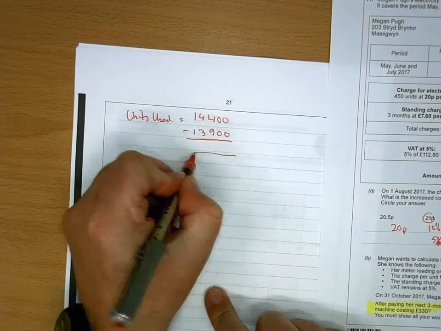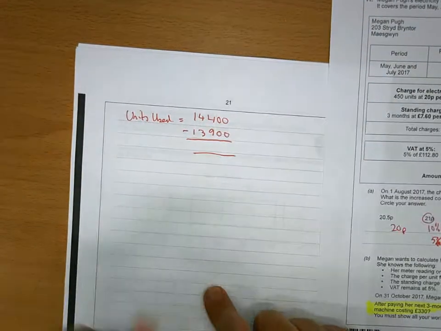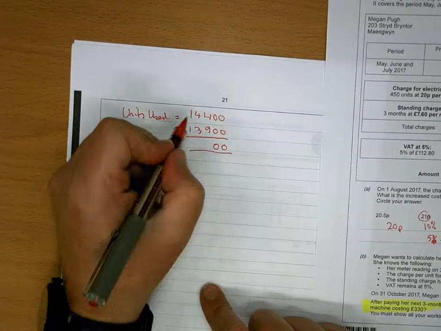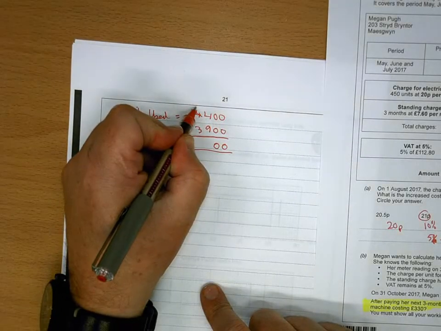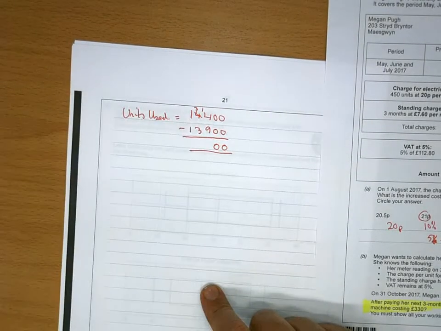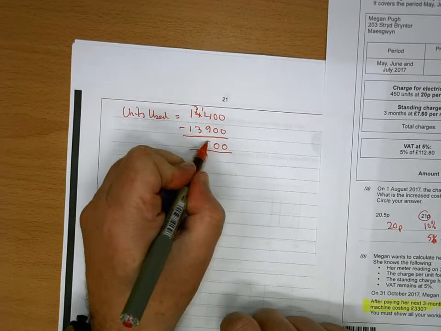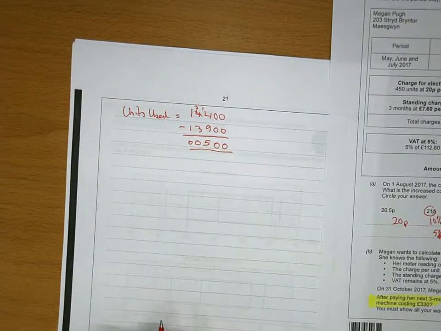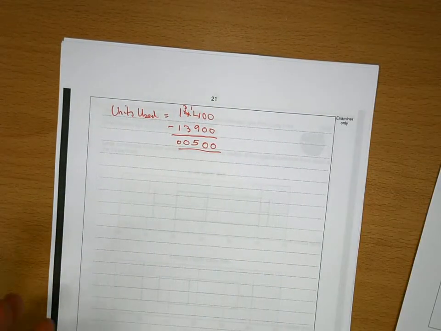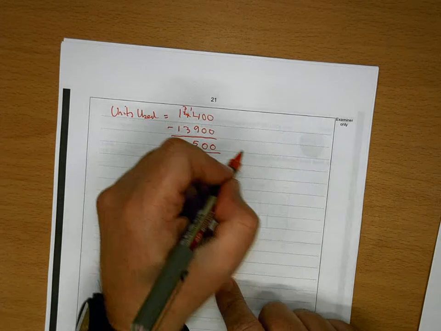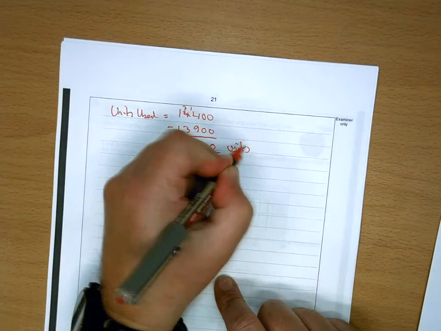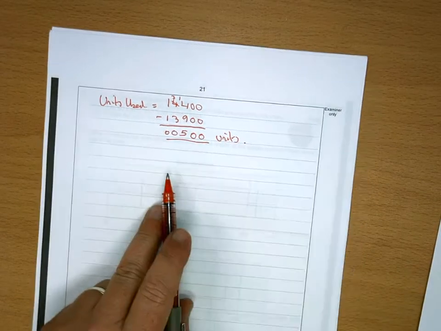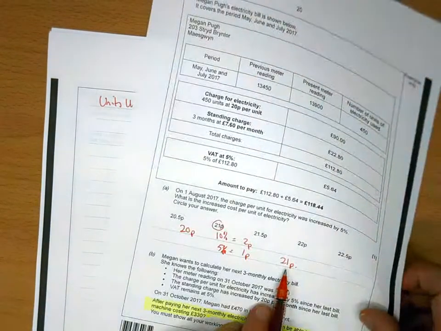So we're going to do this subtraction. So 0 from 0, 0 from 0. Here I've got to change that to 14. So she's used 500 units. However you want to do the subtraction. And each of those units is going to cost her 21 pence.